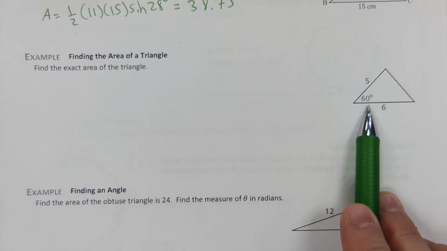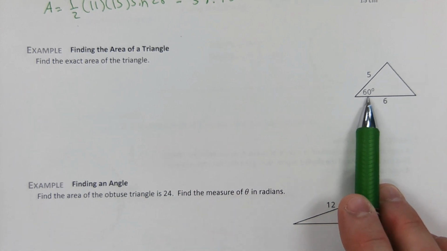This is one of our special angles, isn't it? There we go. So we're going to be able to find the area of this triangle using trigonometry without a calculator because that's a special angle.